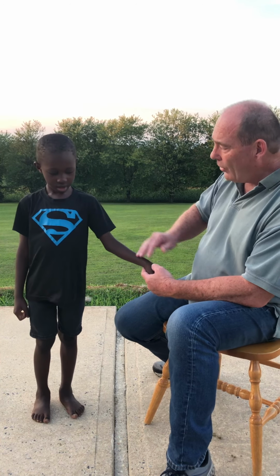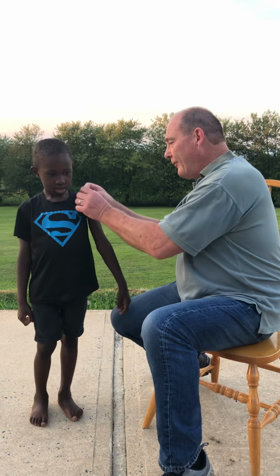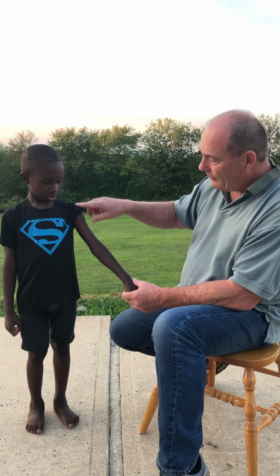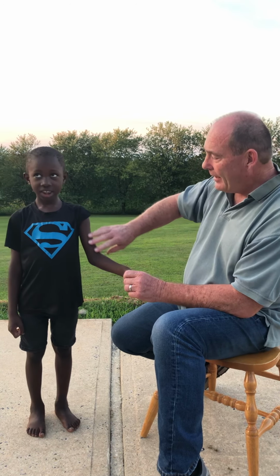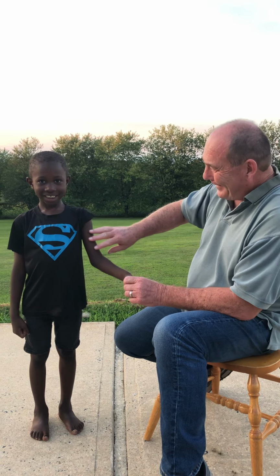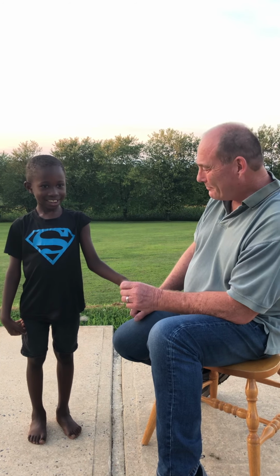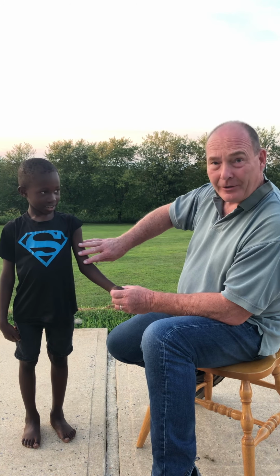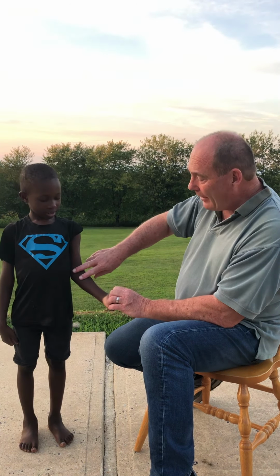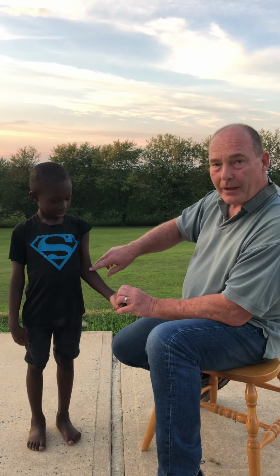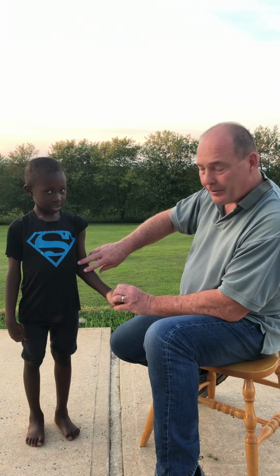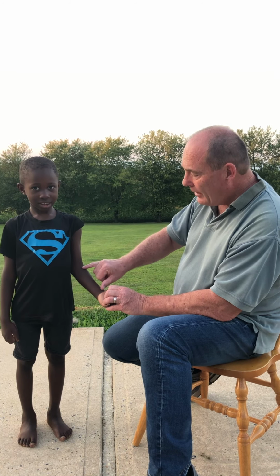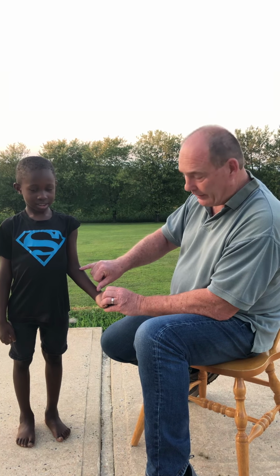If we take his whole arm, the tip of his shoulder is called the acromial region. His big bicep here is going to be called the brachial region. At the bend of the elbow here, where you would normally do a blood draw, is called the antecubital region, and the forearm region from the wrist to the elbow is called the antebrachial region.